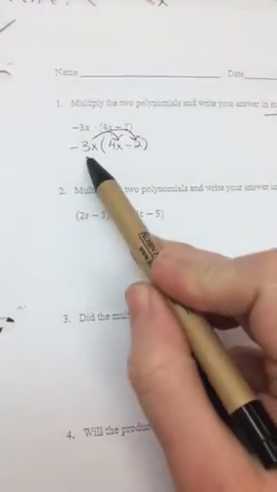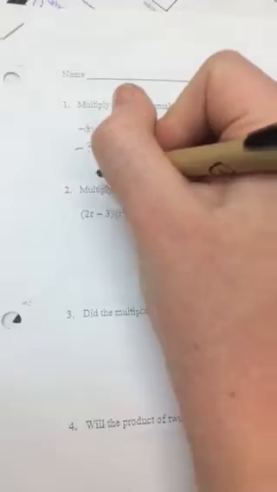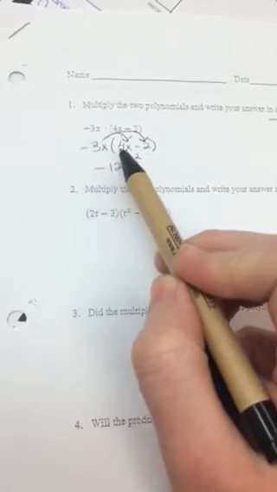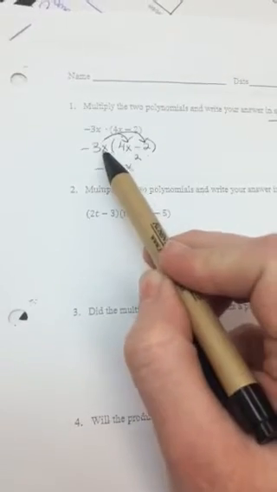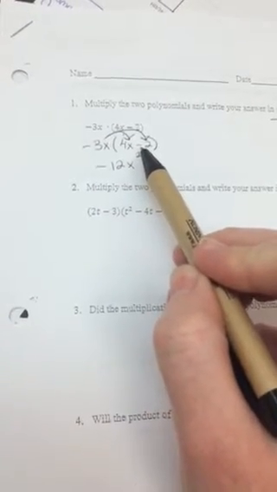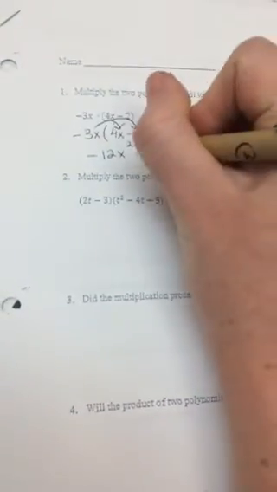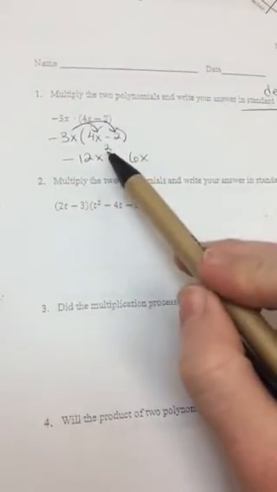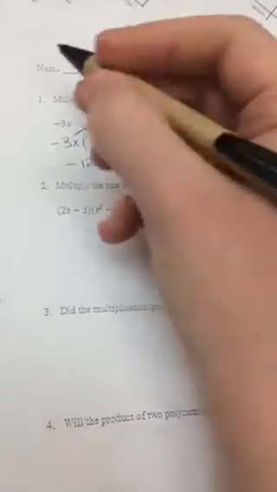We multiply negative 3x times 4x to get negative 12x squared. And then we multiply negative 3x times negative 2. Remember, a negative times a negative is a positive, so we get plus 6x. We need to make sure that it's in descending degree order, and our degrees go in the order of 2 and 1, so we're good.